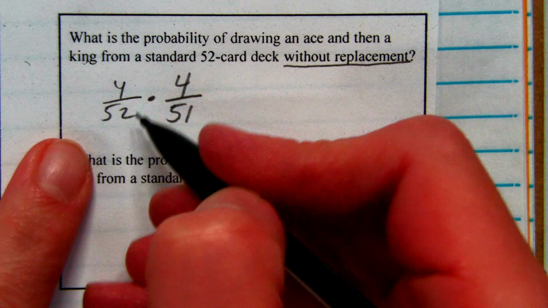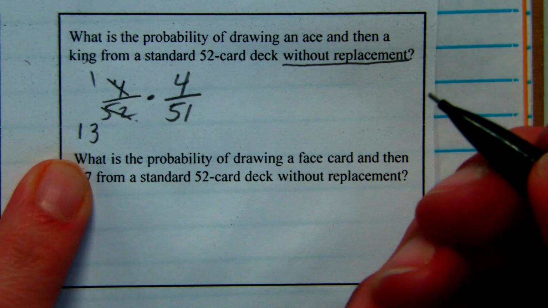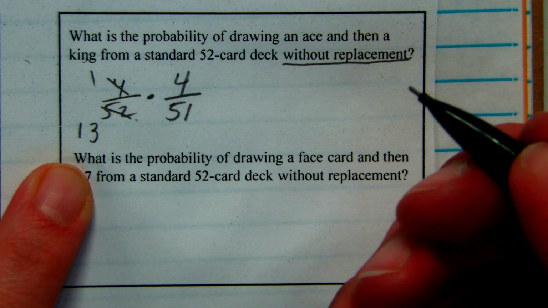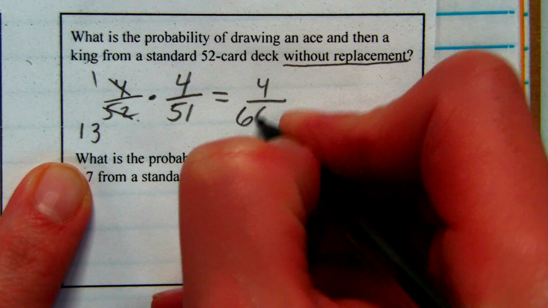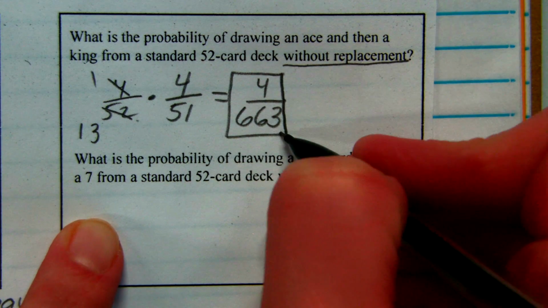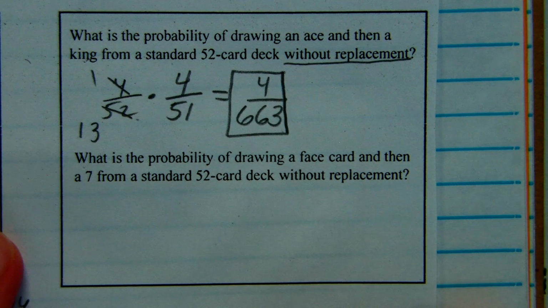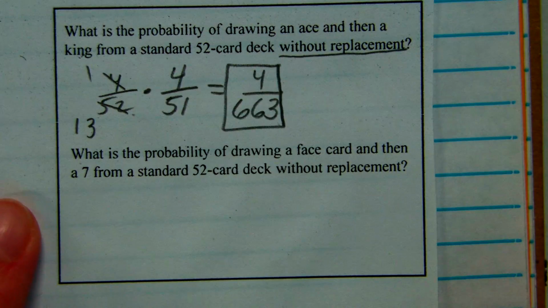Now 4 and 52 actually will reduce to 1/13. So I like to do that. I don't know if anything else reduces. You end up getting 4 out of 663. And if we wanted to, we can convert that to a decimal and a percent. But for this, it's easier just to leave it as the fraction.